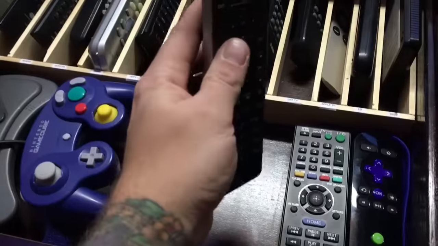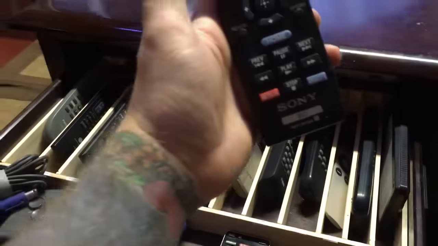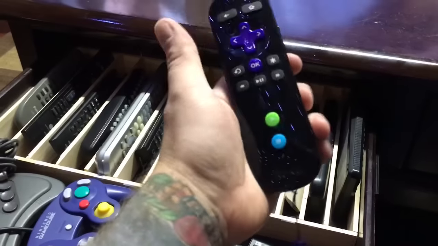So I have these back here. These are kind of like the ones I use the most. This is for my main HDTV, my Blu-ray player, and my Roku. So I have those just separate, and then everything else is in here.